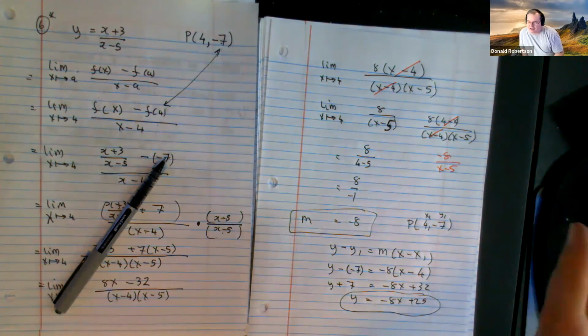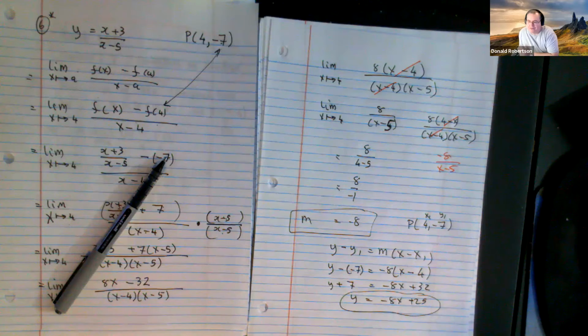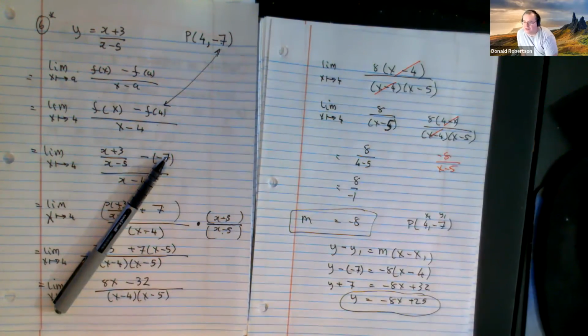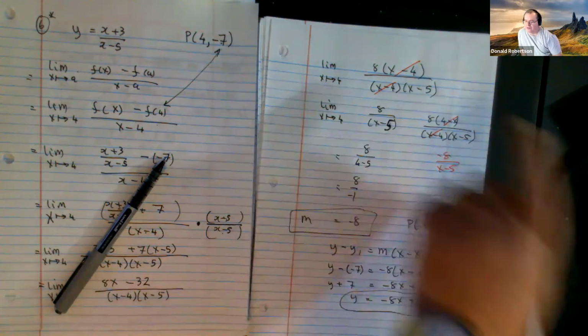You either get a nice cancel or you get a cancel where you might have to stick in a negative because they kind of reverse themselves, right? But if you do it correctly, this always happens, right? It's not, oh, that was just lucky. No, it always happens. The guy on the top will cancel one of the guys on the bottom.